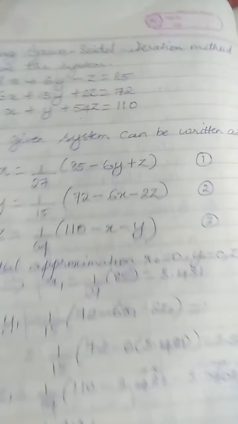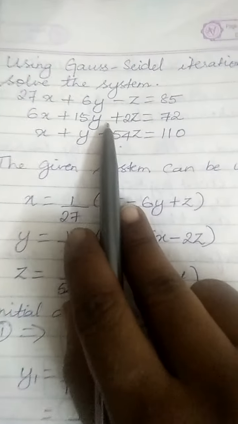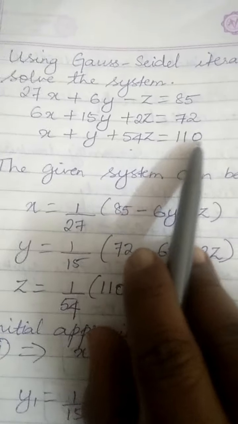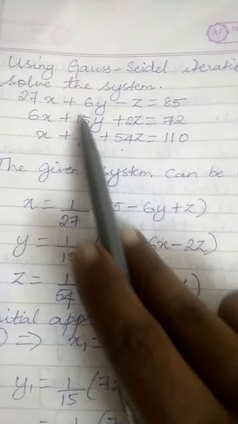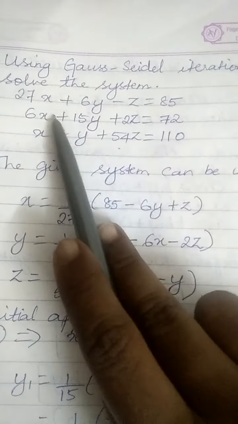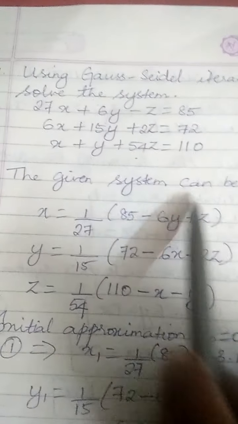Now let us see a problem. Using Gauss-Seidel iteration method, solve the system 27x plus 6y minus z equal to 85, 6x plus 15y plus 2z equal to 72, x plus y plus 54z equal to 110. By inspection, we see that equations 1, 2 and 3 are already having largest coefficients for x, y and z respectively.